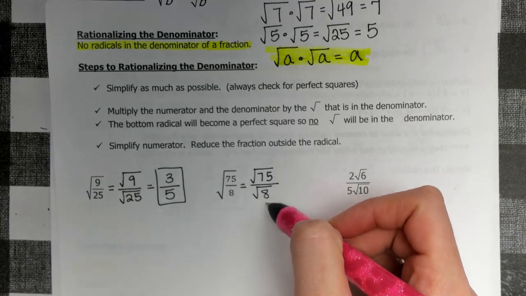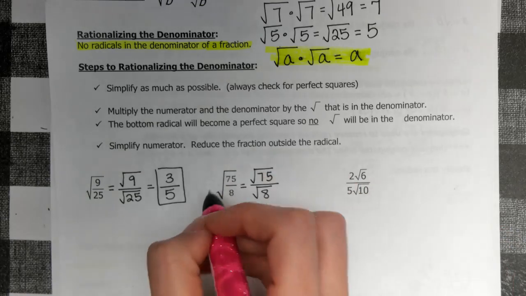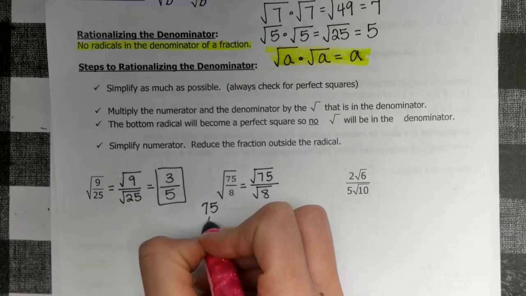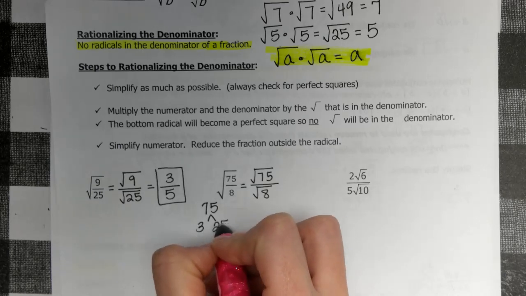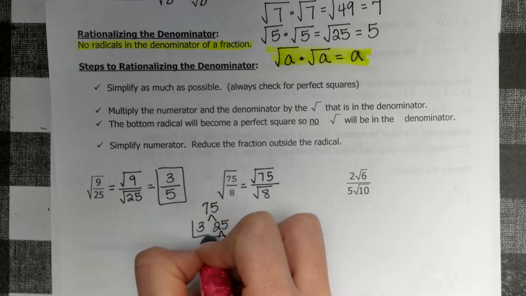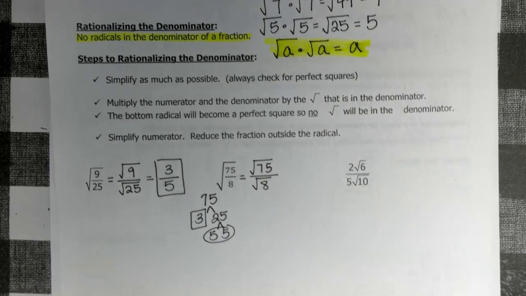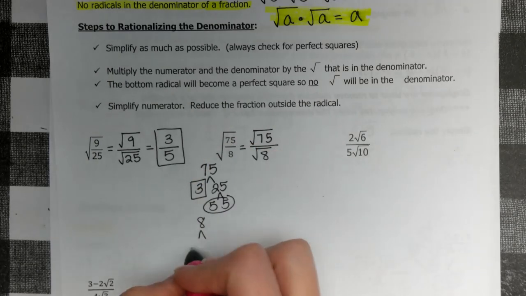If I can't simplify the fraction, I'm going to see, can I simplify the radical? I can take 75 and do a prime factor tree. Okay, that would give me 3 and 25. 25 gives me 5 and 5. And I can take 8 and break it down, 2 and 4, 2 and 2.